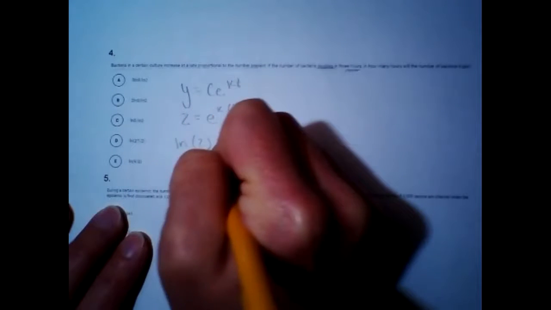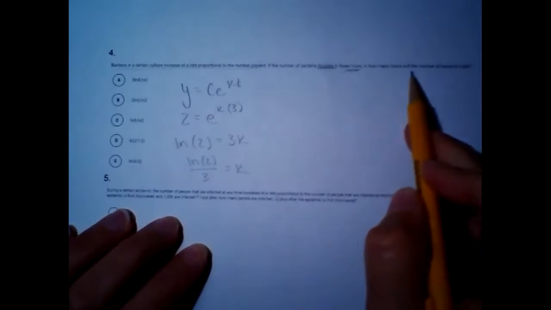And when we divide over that 3, we'll just leave it like that, which is actually less work in a way because you don't have to type it in. It just looks a little messier when you're writing it. Right, so the question is, in how many hours will the number of bacteria triple?